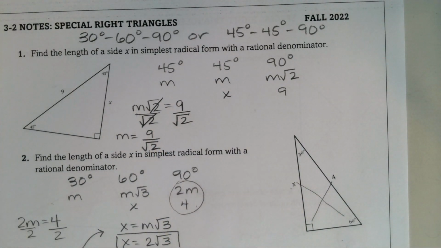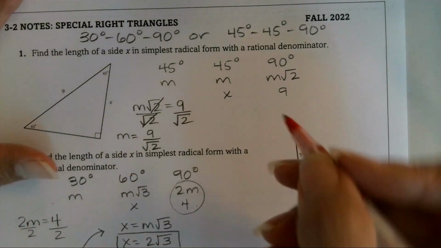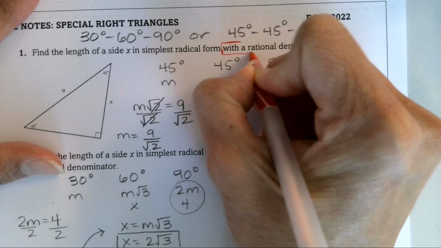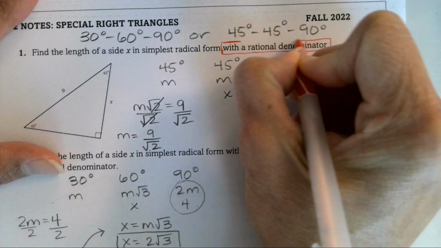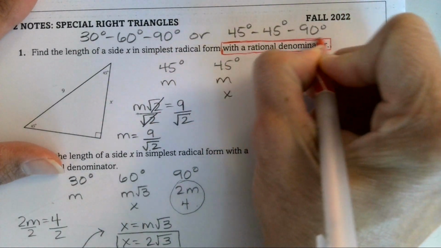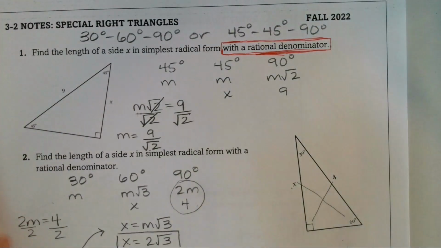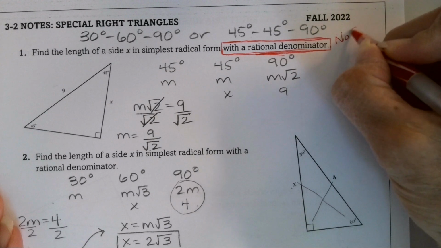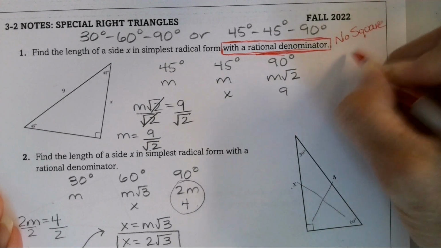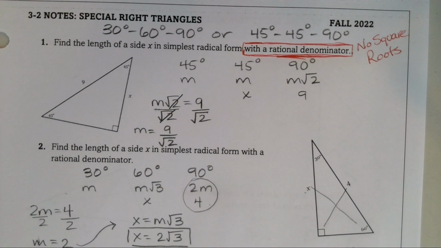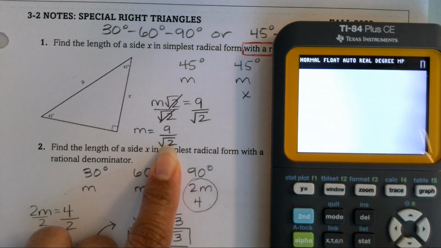If you notice, and I'm purposely doing it in red, so if you guys have a highlighter or something, they want you guys to not have denominators that are not rationals, okay? And right now, rational means no square roots as denominators, okay? And right now, your square root of 2 is a problem, okay? So I'm going to write down this answer here because I want to prove a point to you guys, okay?